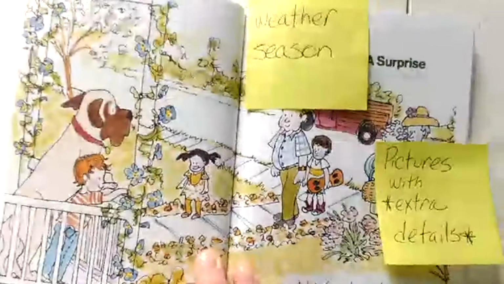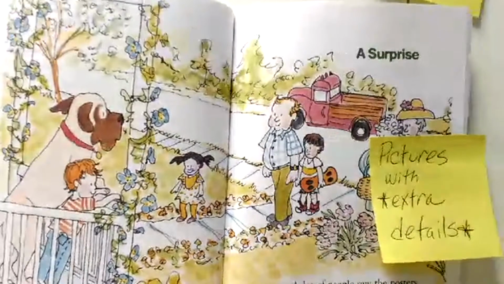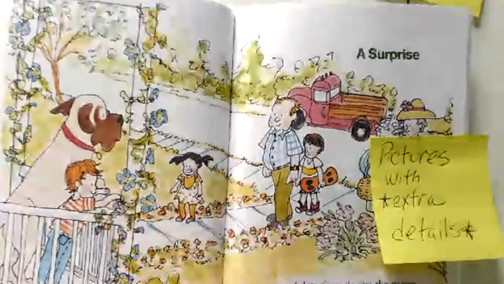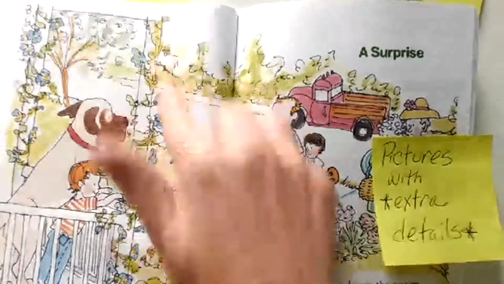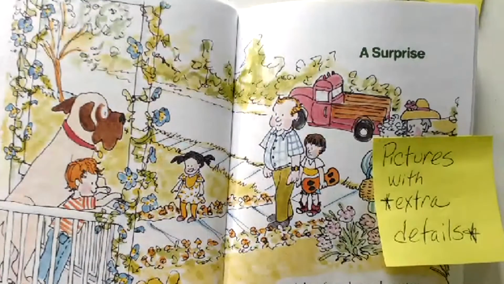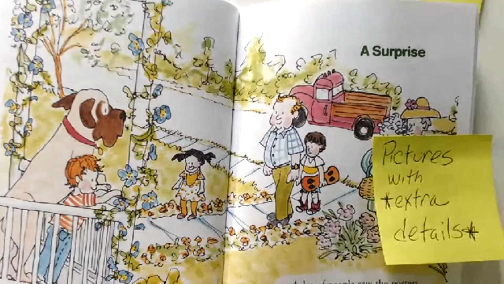And then I kind of flipped back, and I wanted to look at the weather, the season. Well, here, I see the flowers are in bloom. It's really nice out. So that tells me it could be spring. See all the nice flowers? And look at all of these pictures with extra details. Wow. I looked at this page because I saw all of the beautiful flowers.